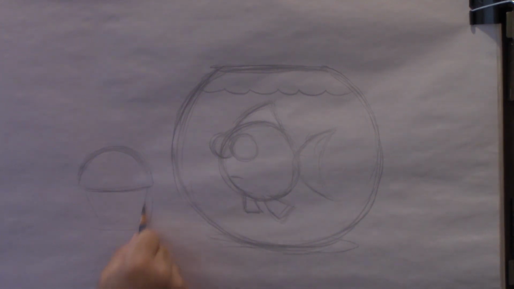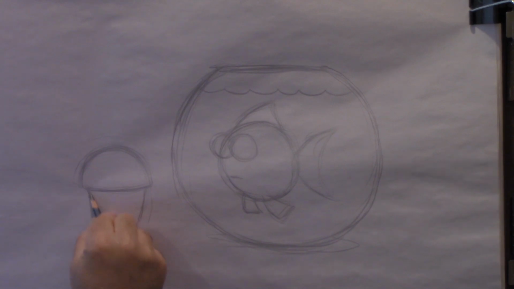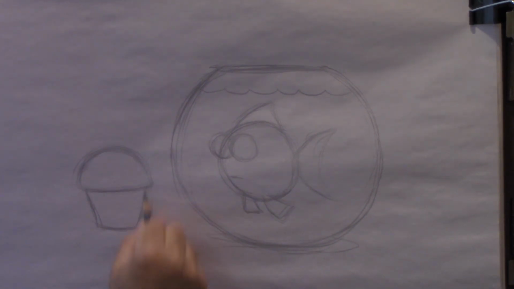And it's got this cylinder shape that tapers down at the bottom, that little cup on the bottom, and then we're breaking it down into simple shapes. We'll put some detail on it later. But we've got a little cupcake shape, like that.